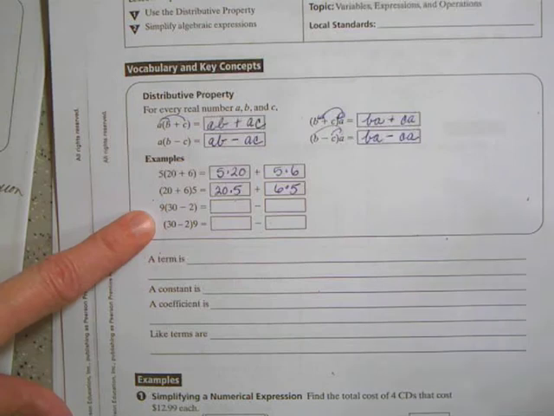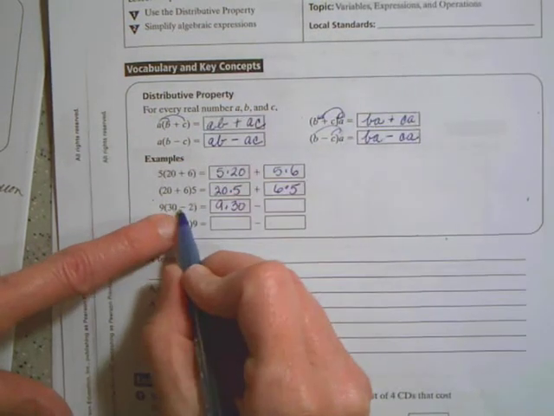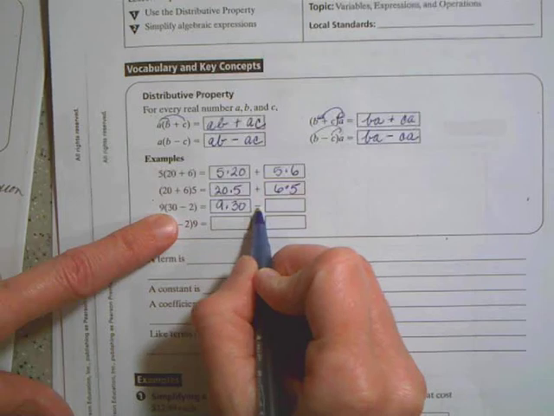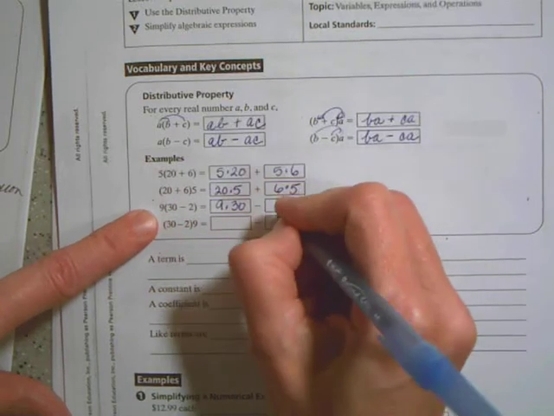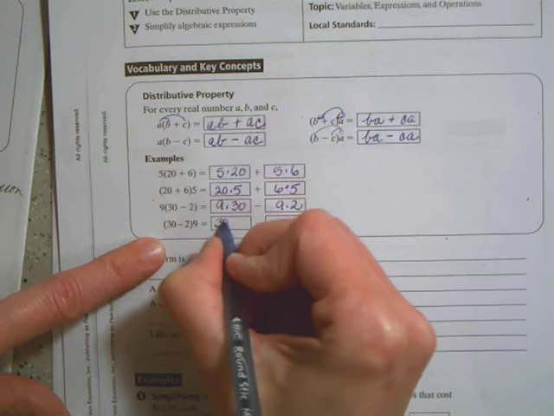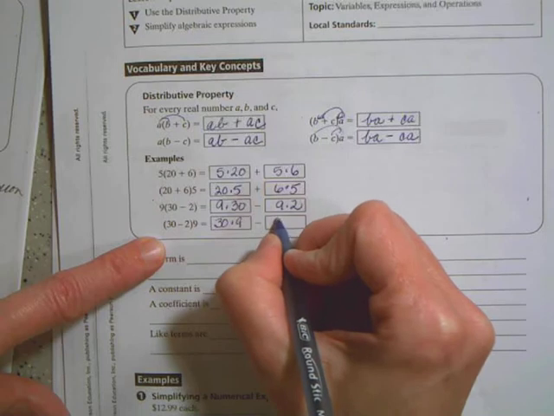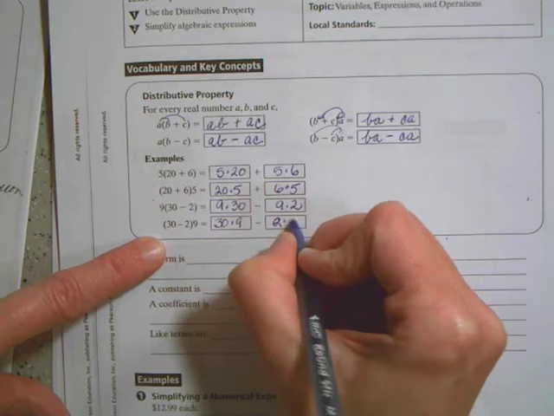The next one, 9 times 30 minus 2. Notice there's a minus here, so I'm going to have a minus here. I'll subtract the products, 9 times 2. And 30 times 9 minus 2 times 9, if I want to do it correctly.